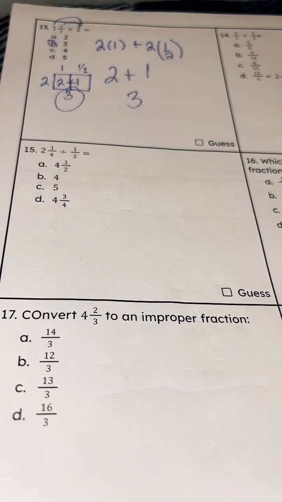Yes. All right, let's try this one. Let's try this one here. Okay. Now, on the other paper, 15A. I'm getting A's for this in the chat.